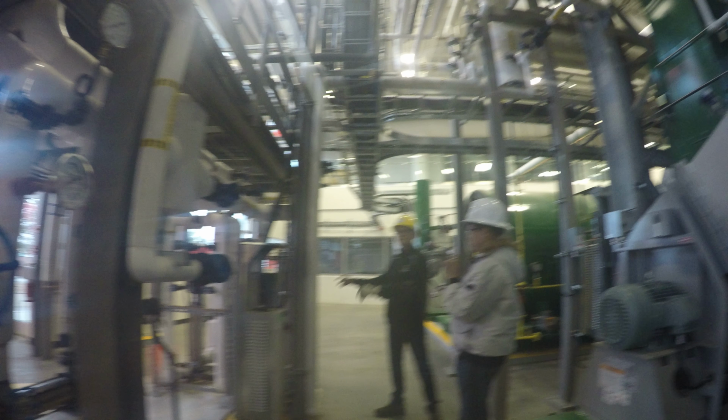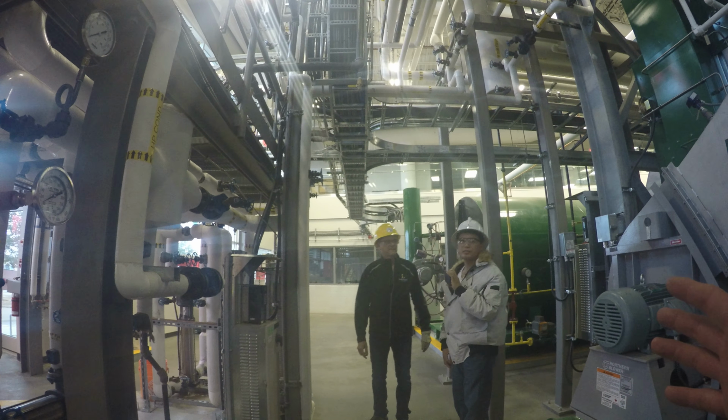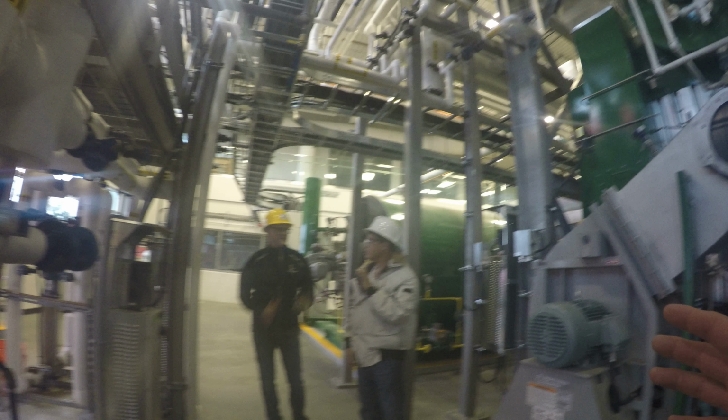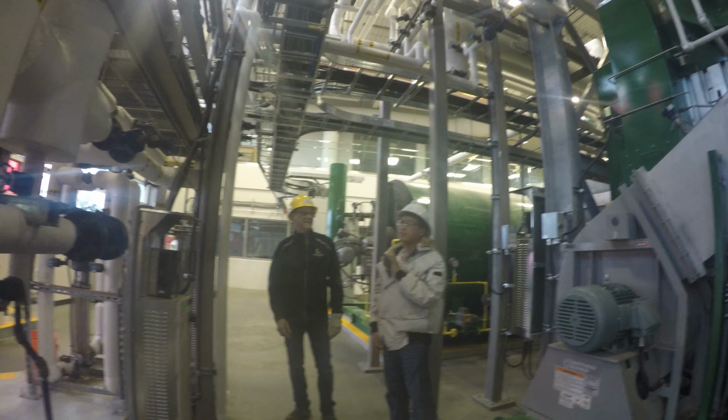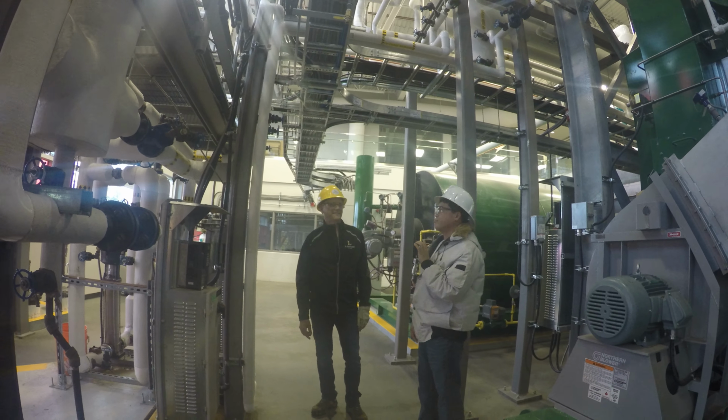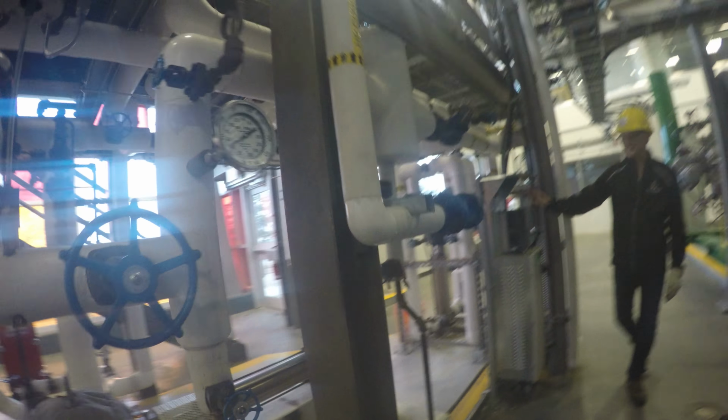Do you guys remember what VFD stands for? I got them at work, but I came up with VFD. Variable Frequency Drive. Yeah, so that's what these things do.